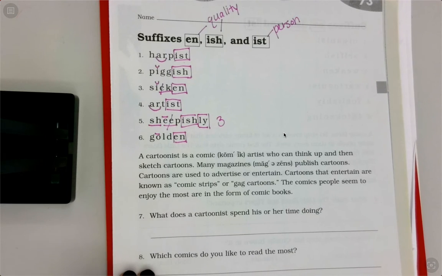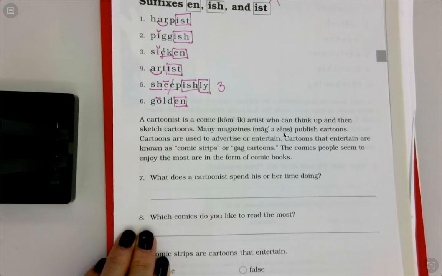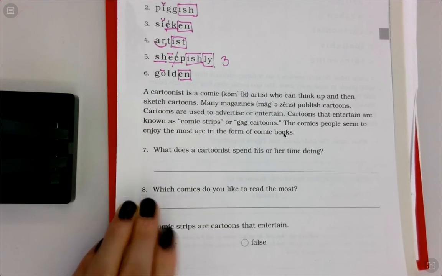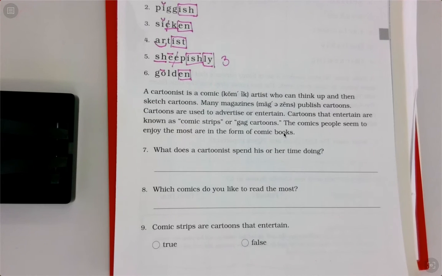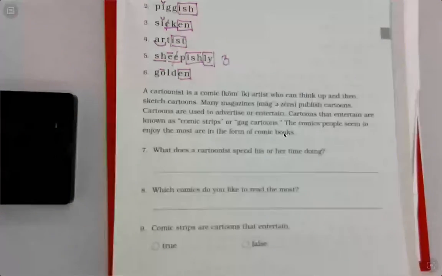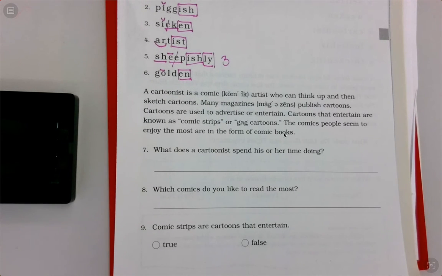Let's go ahead and I will read the bottom, and I would like for you to answer the questions. A cartoonist is a comic artist who can think up and then sketch cartoons. Many magazines publish cartoons. Cartoons are used to advertise or entertain. Cartoons that entertain are known as comic strips or gag cartoons. The comics people seem to enjoy the most are in the form of comic books.